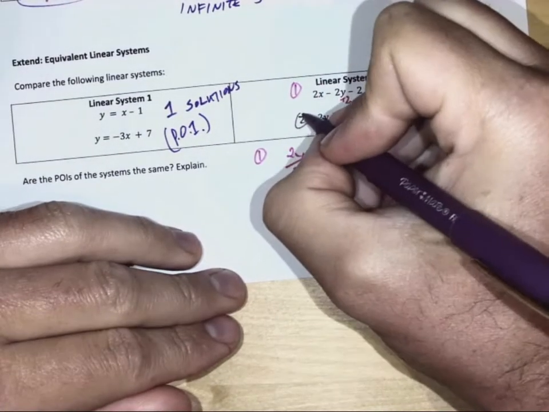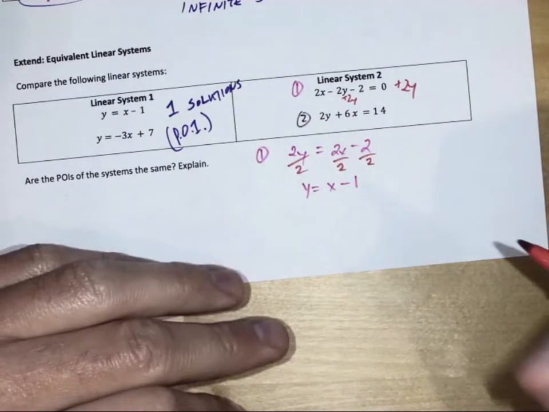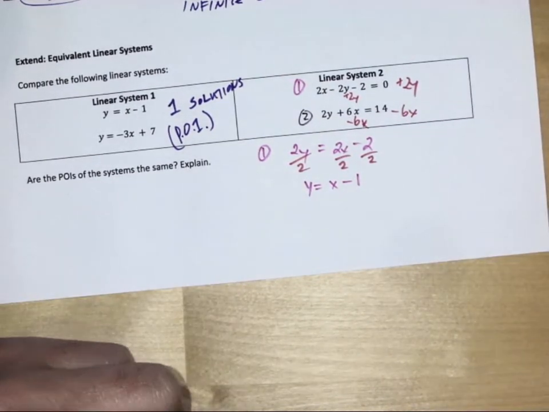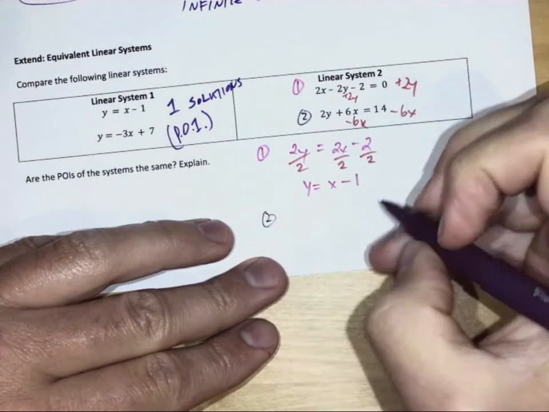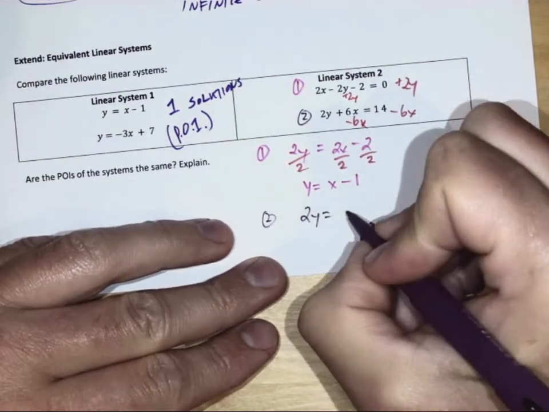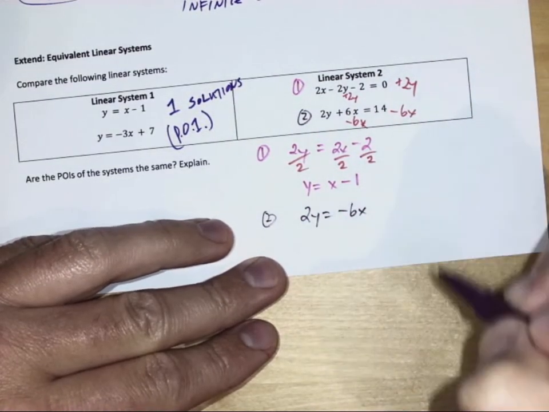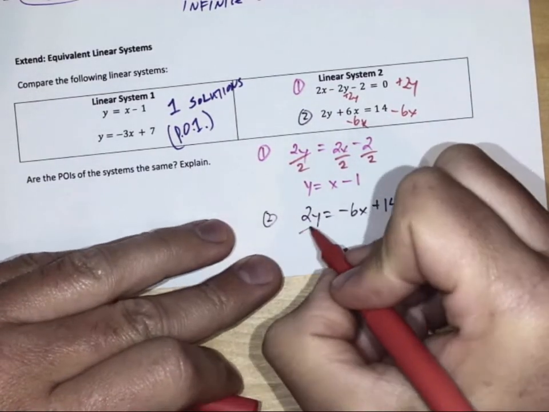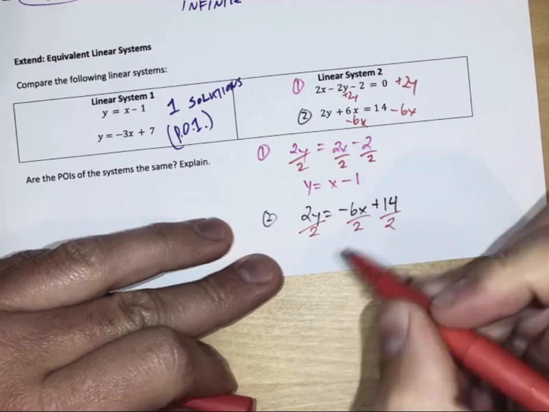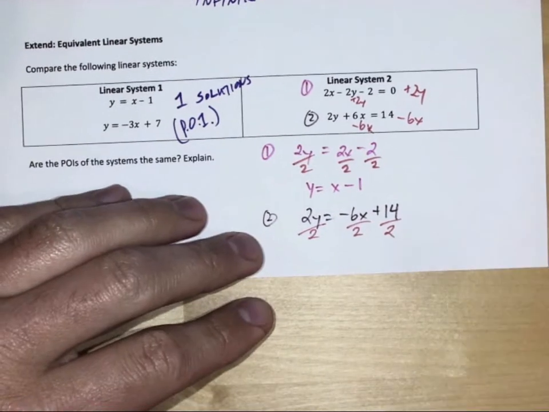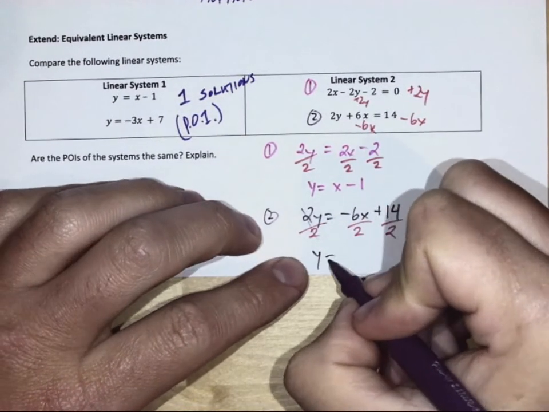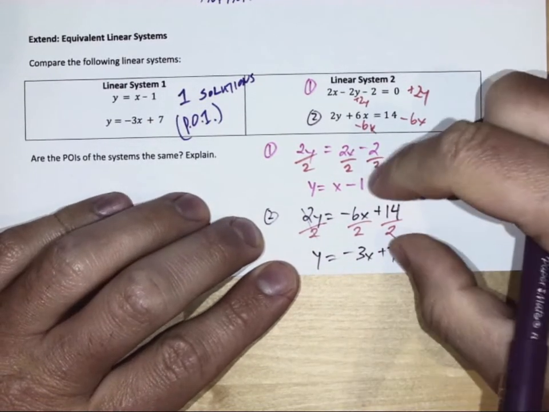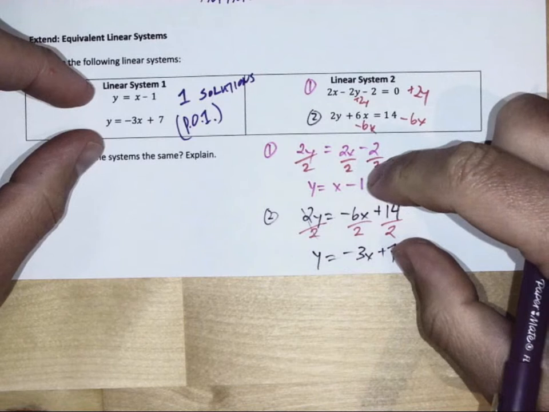For equation 2, I'm going to do the same thing. Let's get y by itself. So I'm going to take away 6x from the left, and then I'm going to take away 6x from the right. For equation 2, I now have 2y equals, I can choose the order, so I'm putting my negative 6x term first, then plus 14. Let's isolate to put it in the common form that I'm used to seeing a line. And I have y equals negative 3x plus 7. So these two lines are actually the same as those two lines.